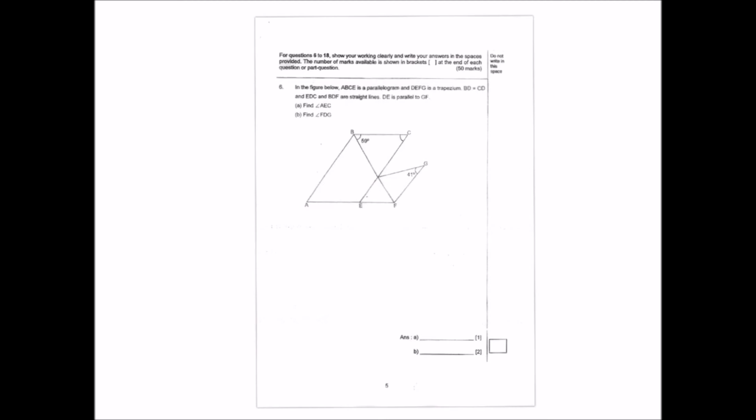Okay, so first they told us that ABCE is a parallelogram, and therefore we have to mark out the parallel sides. So when we have parallel sides, we have certain properties of the shapes. Okay, so DEFG is a trapezium. I think we're missing a D here. This is the D, not printed in the paper. DEFG is a trapezium.